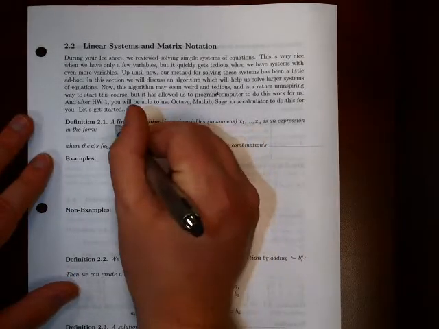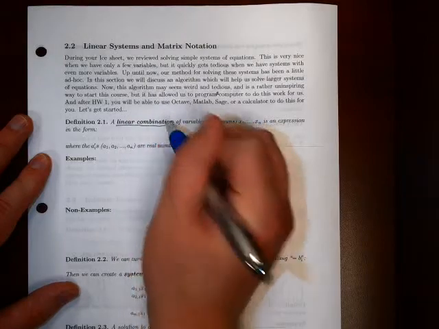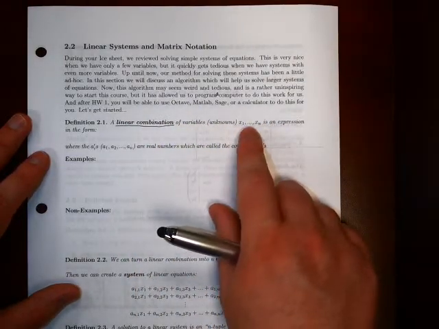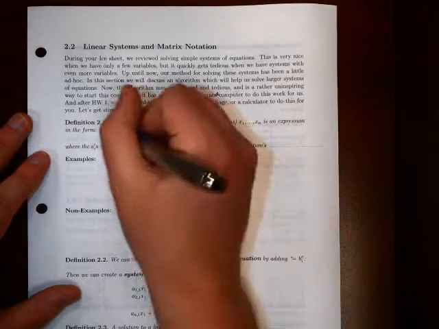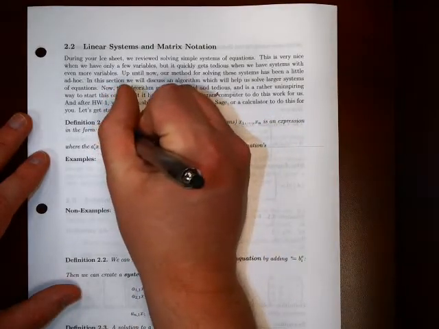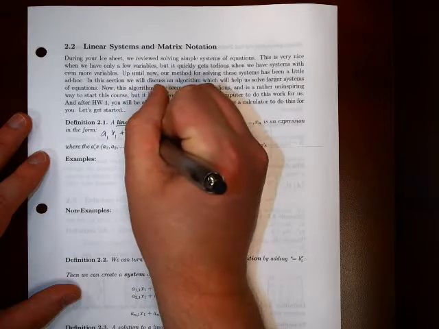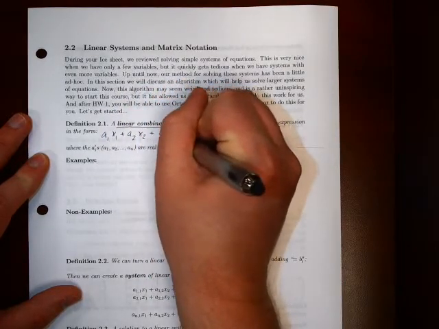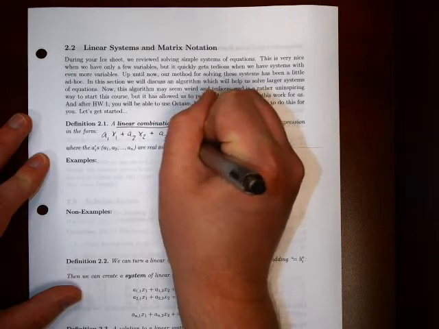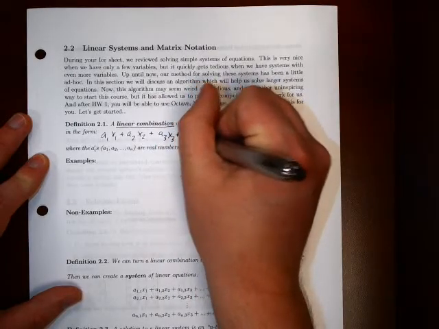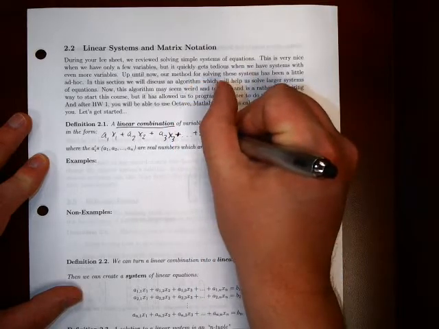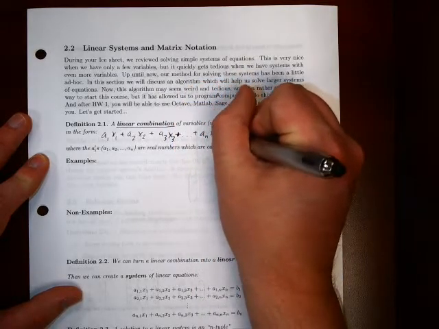First definition: a linear combination of variables, x1 through xn, these are going to be our variables, is an expression of the form a1x1 plus a2x2 plus a3x3 plus, you can use your imagination what happens in between, and the last term, which would be an xn.